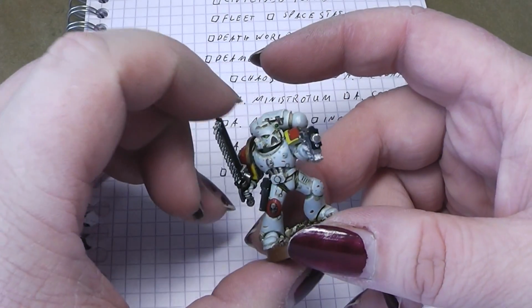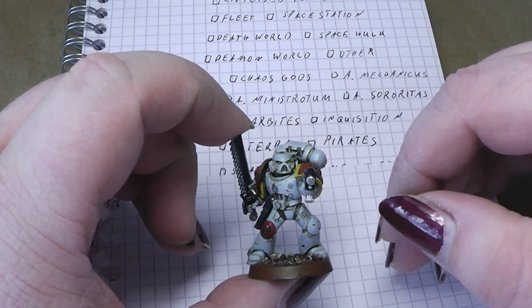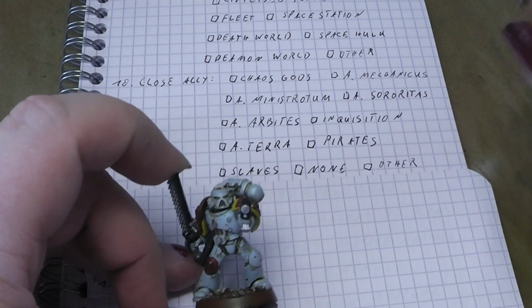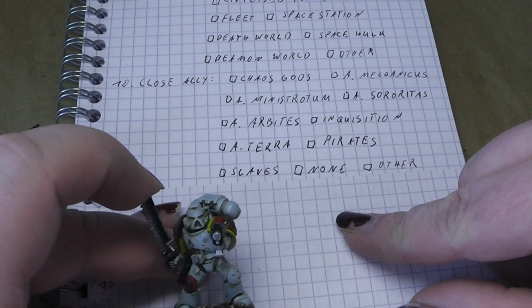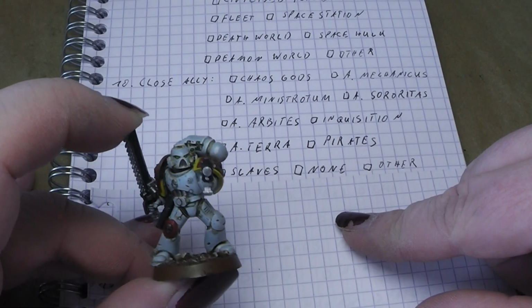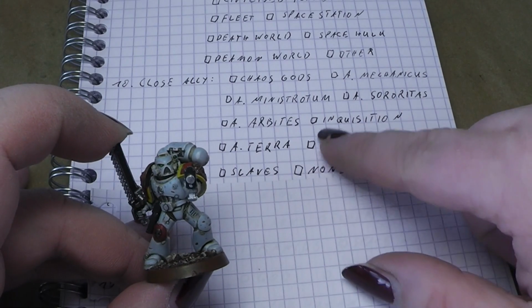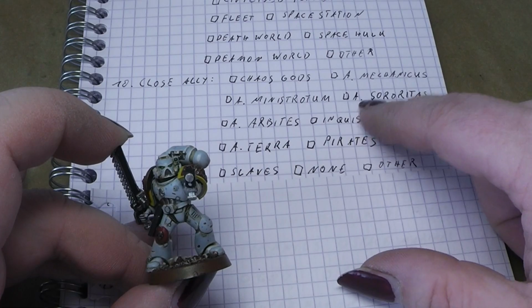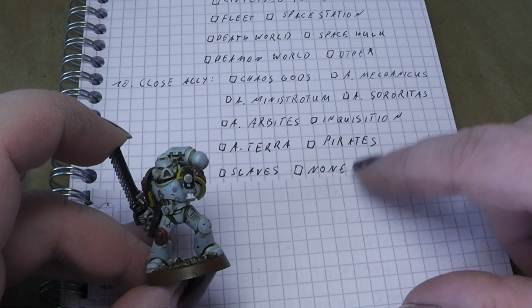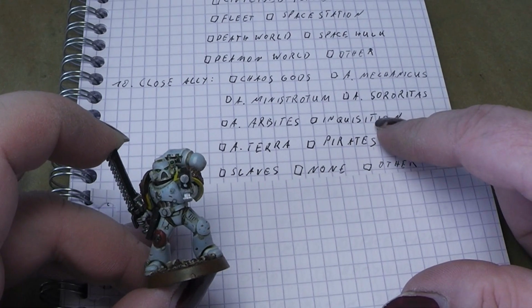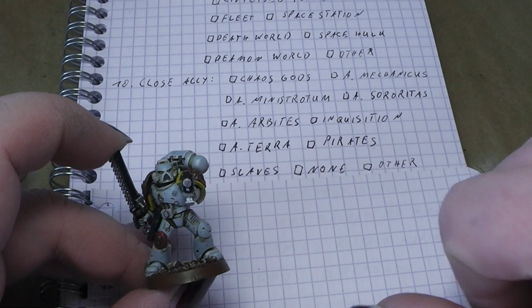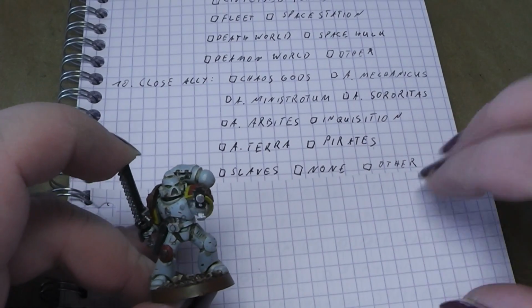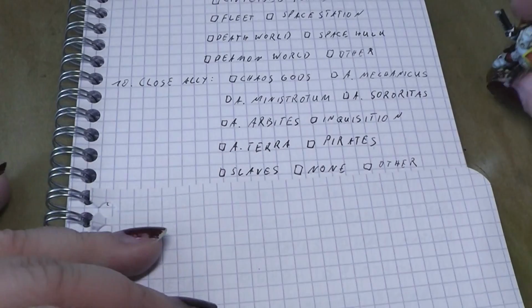This one has an Inquisition shoulder pad. So I'm assuming this could be a Space Marine chapter that has close bonds to the Inquisition. And maybe also Adeptus Sororitas and Adeptus Ministorum. Or only the Inquisition. Or Terra and the Inquisition. Choose one.